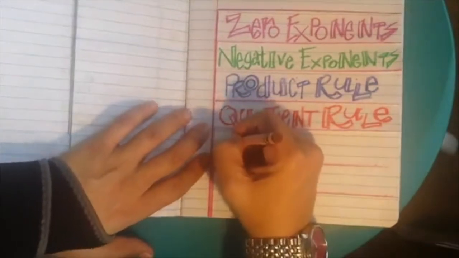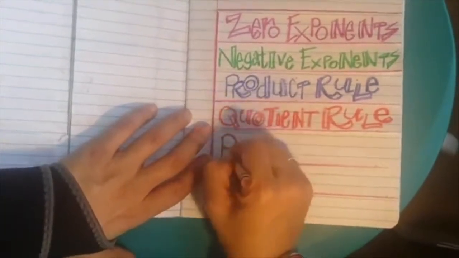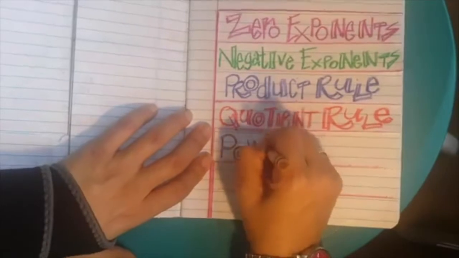The next tab after that is going to be power rule.